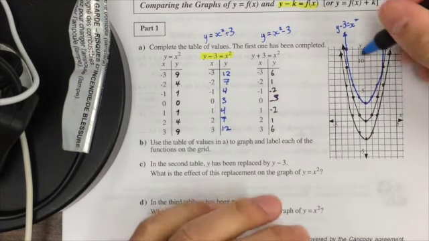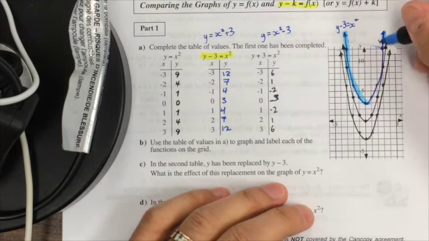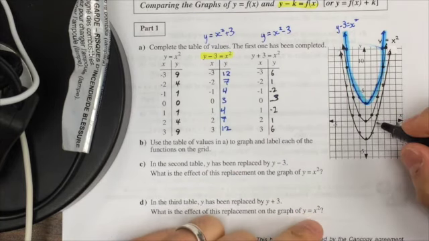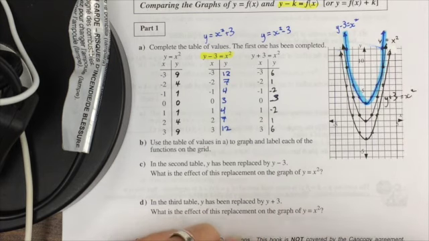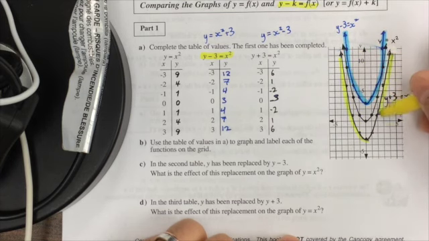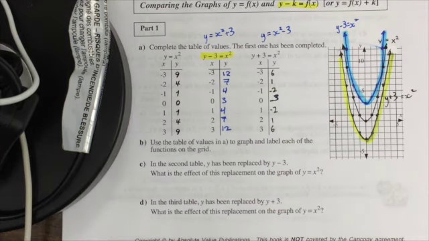And this function is going to look something like this. Alright, and sometimes it's a good idea just to highlight where your new functions are as well. And this one down here, I'll label it down here, but this is y plus 3 is equal to x squared. And I'm just going to highlight beside it. And those are my new functions that have been translated.